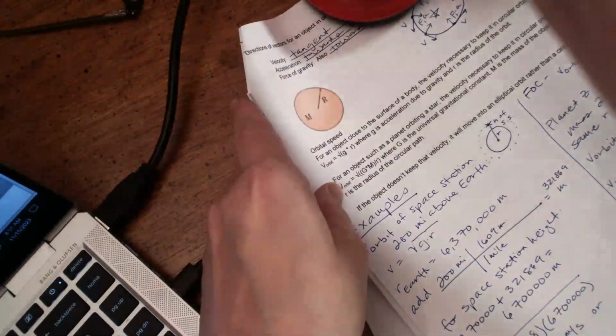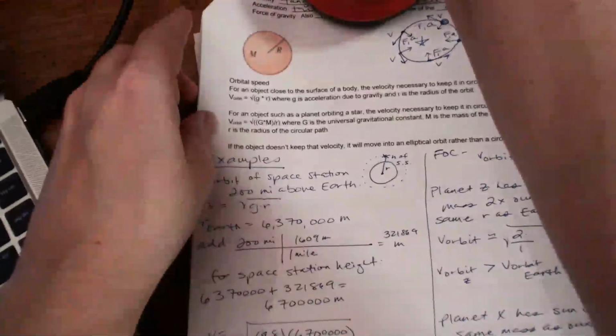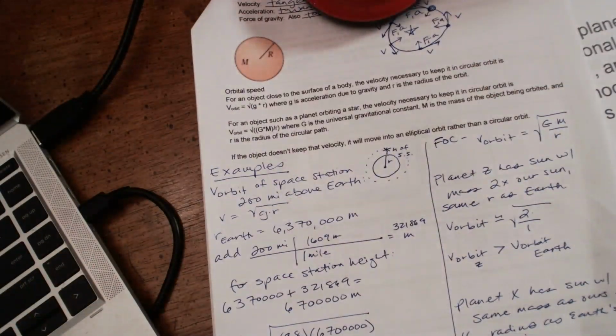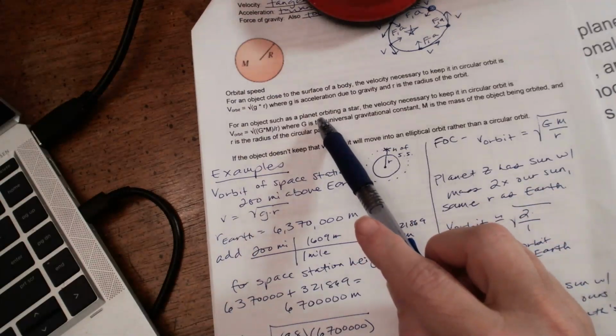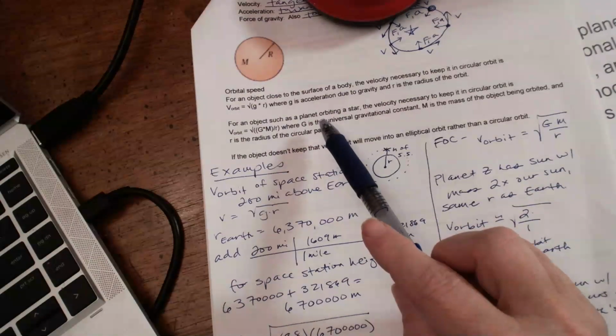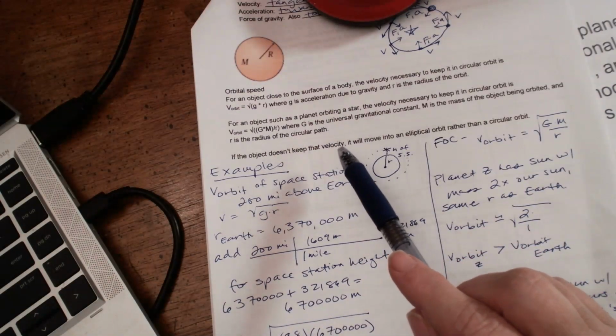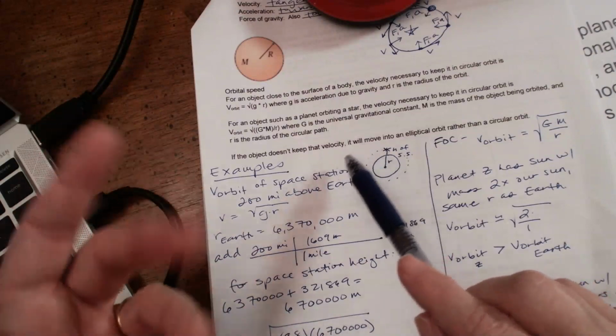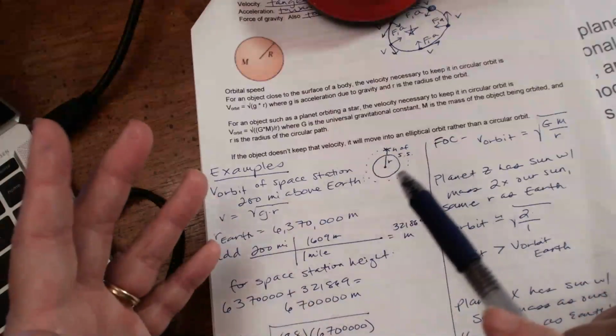Okay, I'm just going to go through a couple of examples of problems on orbital speed. We talked in class about how if you are in orbit around another body, you have to keep a minimum velocity to stay in that orbit. Otherwise, you're going to fall out of that orbit.